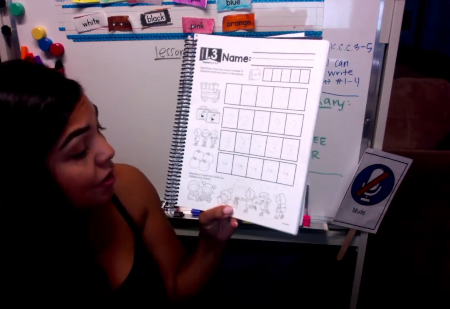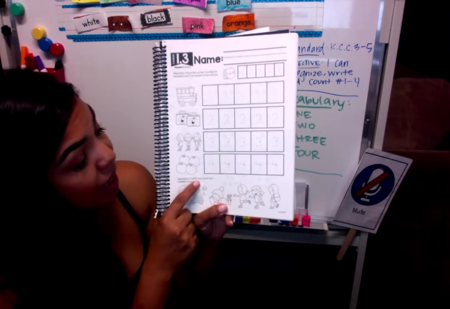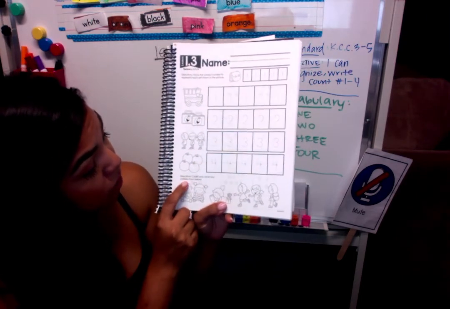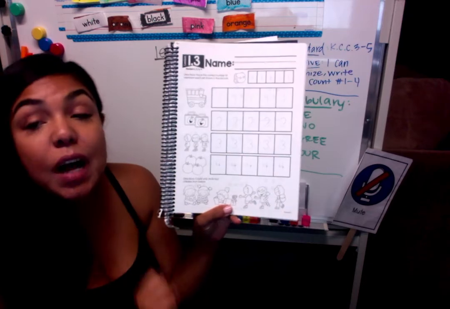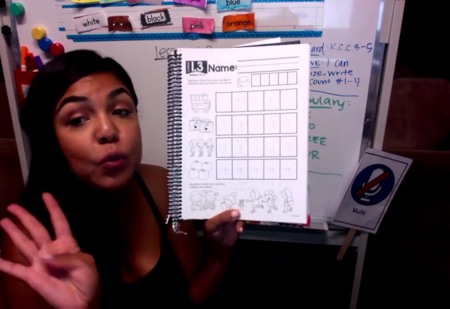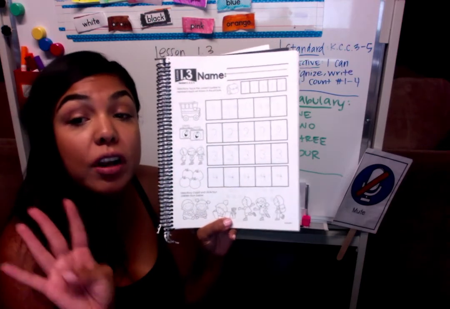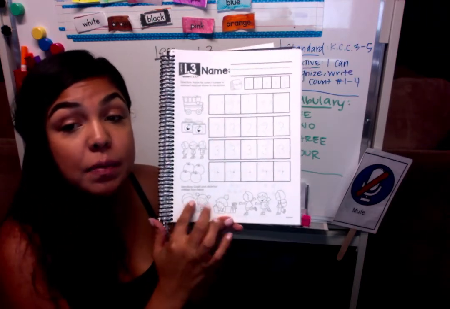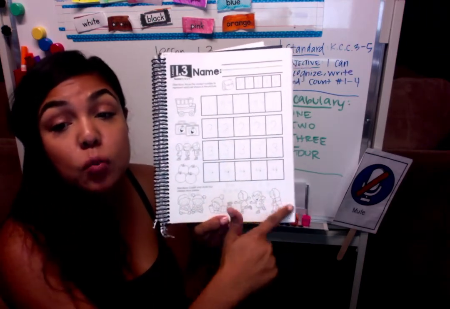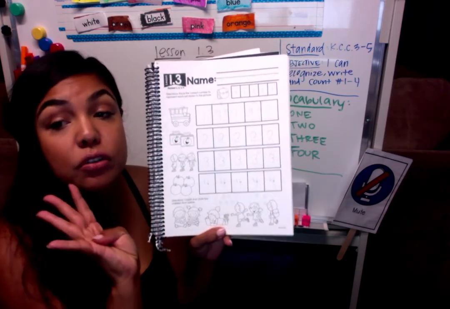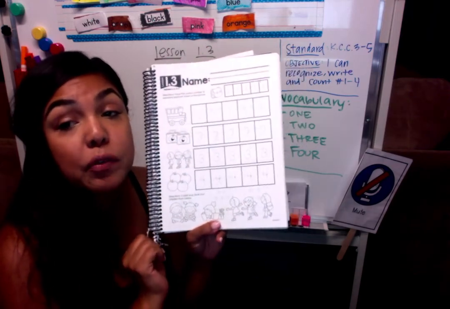Now, boys and girls, directions. Count and circle 4 children from below. How many does it tell you to circle? 4. Good job. So we want to make sure we circle 4 of the children on this bottom row. It could be any 4 you want. I want you to circle 4 children, okay? Because we're working up to number 4.